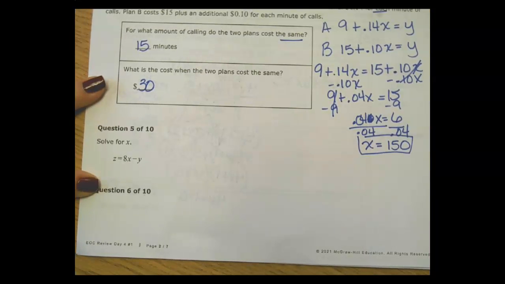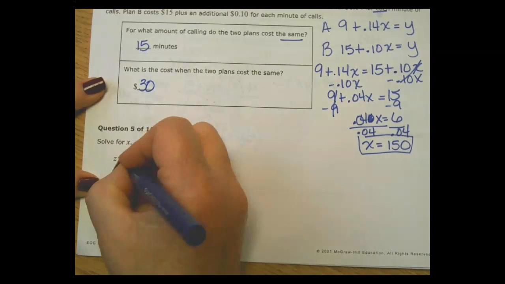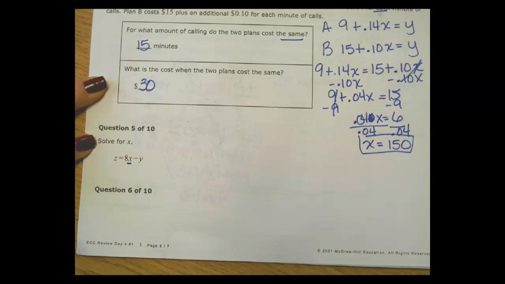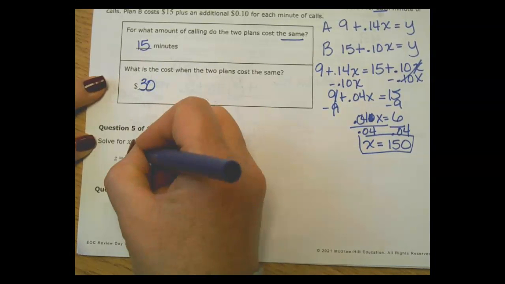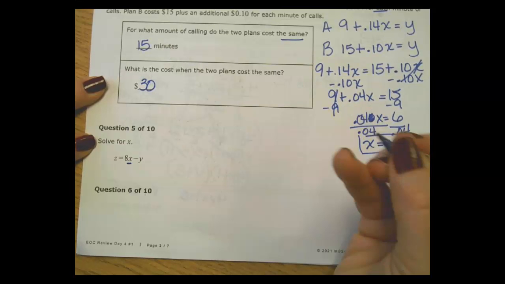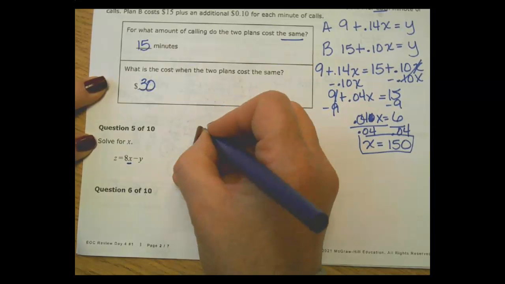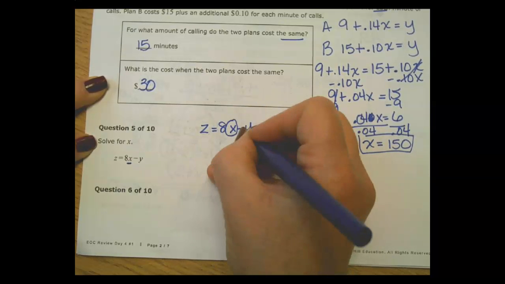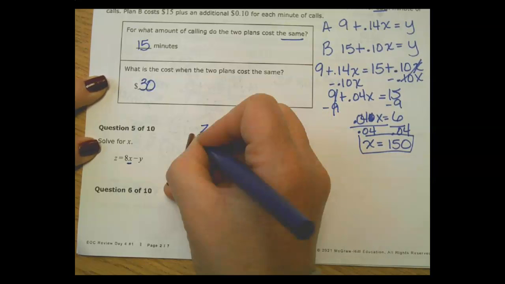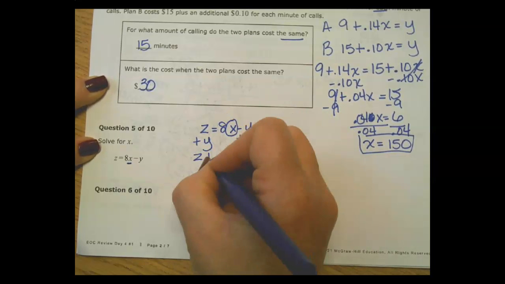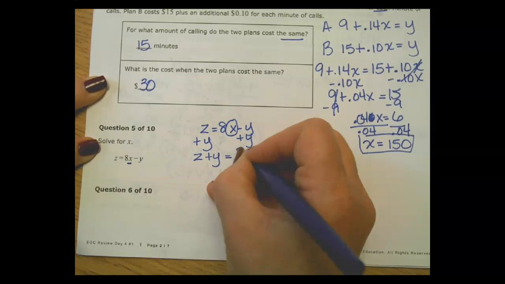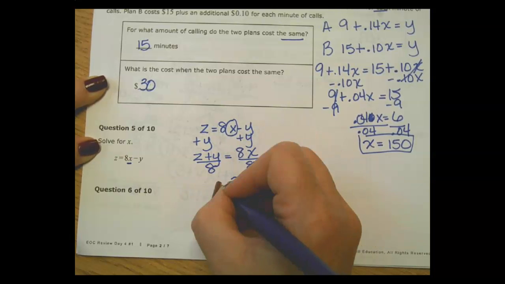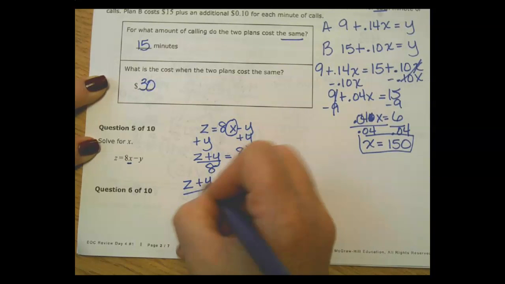This one's interesting. This one's saying solve for x, but we have all these variables. Do not freak out. Pretend like y is like a 7. And you can do this easily. So I'm going to rewrite it up here. I'm solving for x, so I'm going to get rid of that y. So I'm going to add y to both sides. So I have z plus y, very strange, equals 8 times x. How do you get rid of the 8? You divide. So x is equal to z plus y divided by 8.